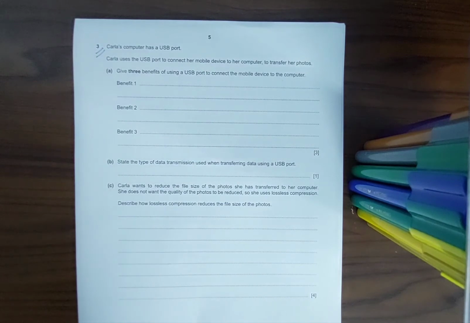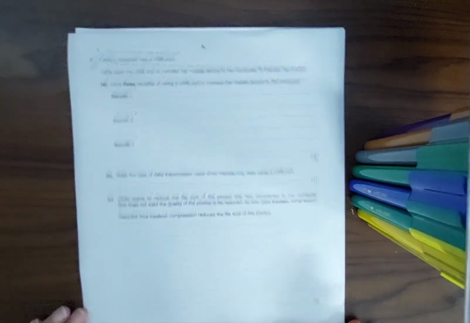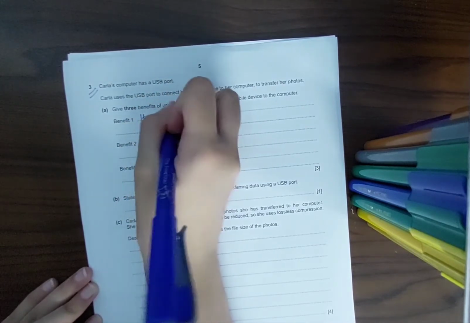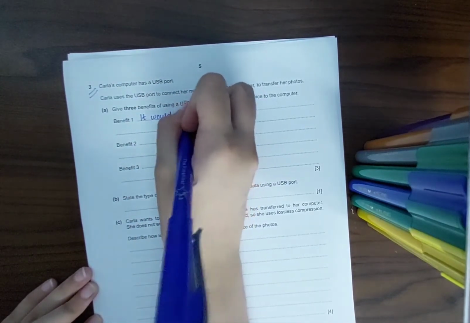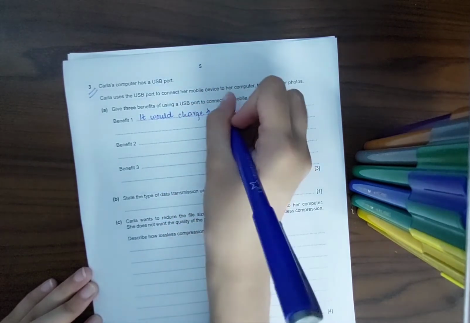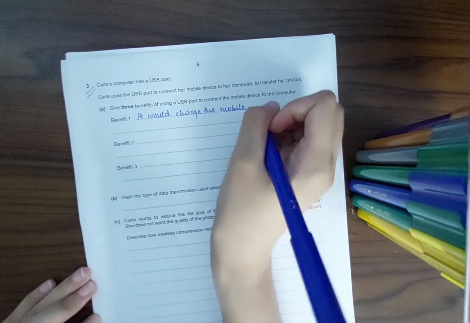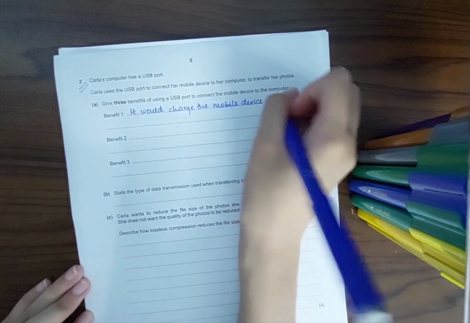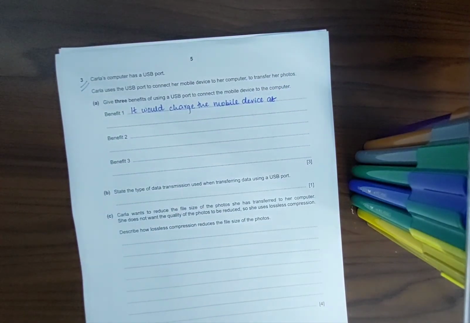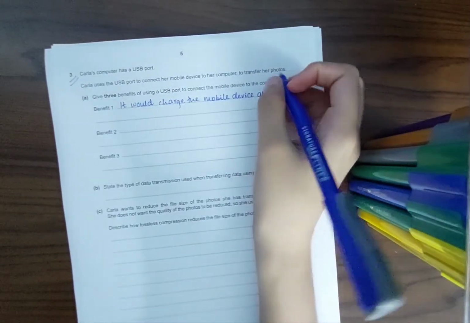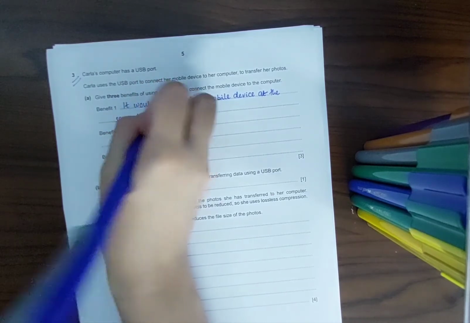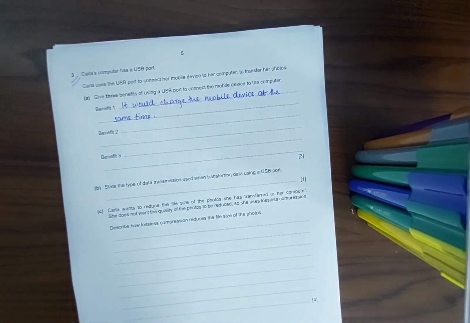Okay, it's pretty good that it will charge the mobile device at the same time, because I have tried it myself. So benefit 1, you can write that it would charge the mobile, even if you're transferring your photos, the mobile device would be charging at the same time. I've tried it, so it's a really good benefit. It's not in our books, but it is a benefit. So it would charge the mobile device at the same time.